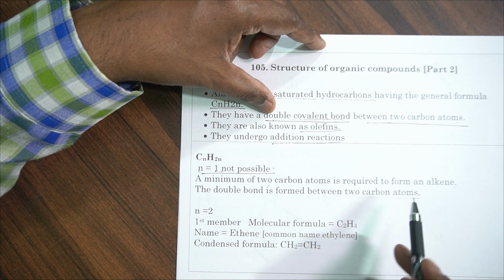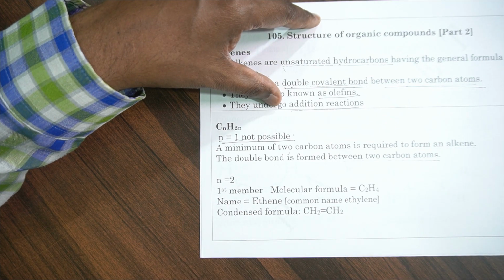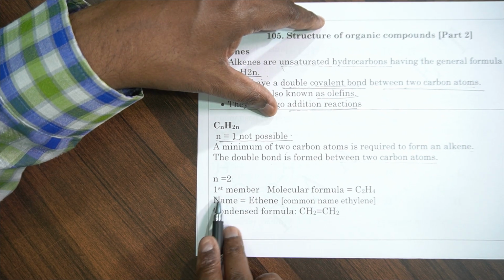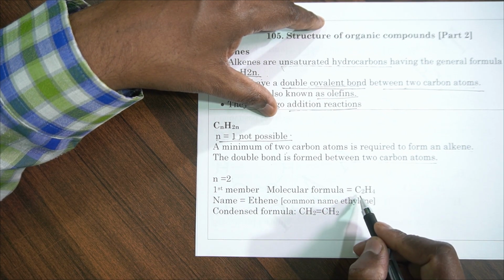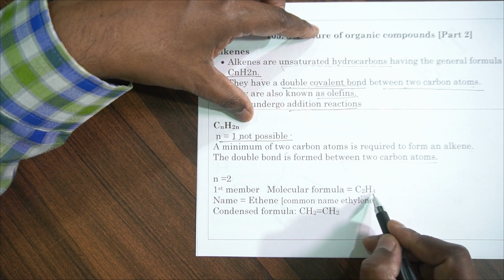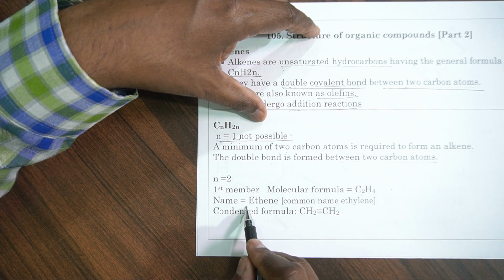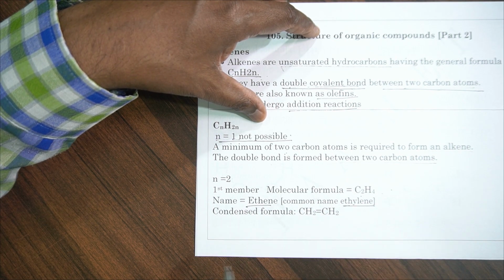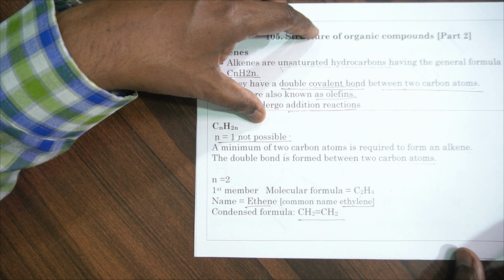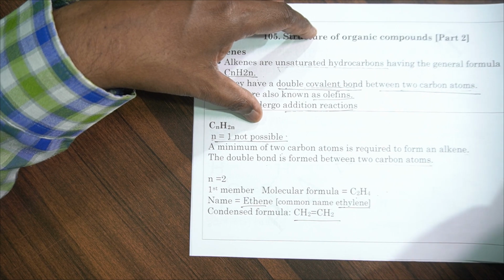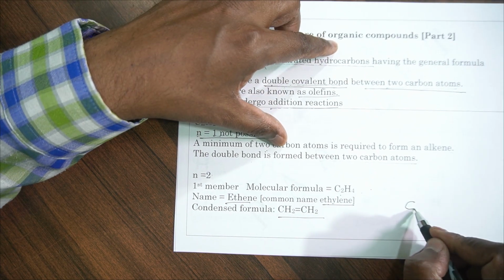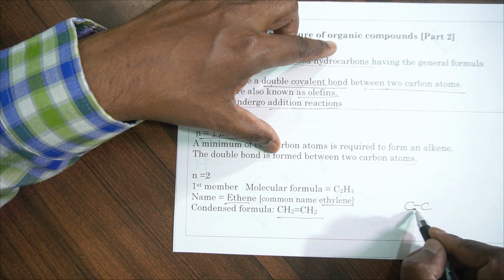Alright, so n is equal to 2. The first member is n is equal to 2. Molecular formula is C2, 2n is 4, C2H4. The name is ethene. Common name is ethylene. What is the condensed formula? CH2 double bond CH2. So what is the structure? There are two carbon atoms, with a double bond between them.